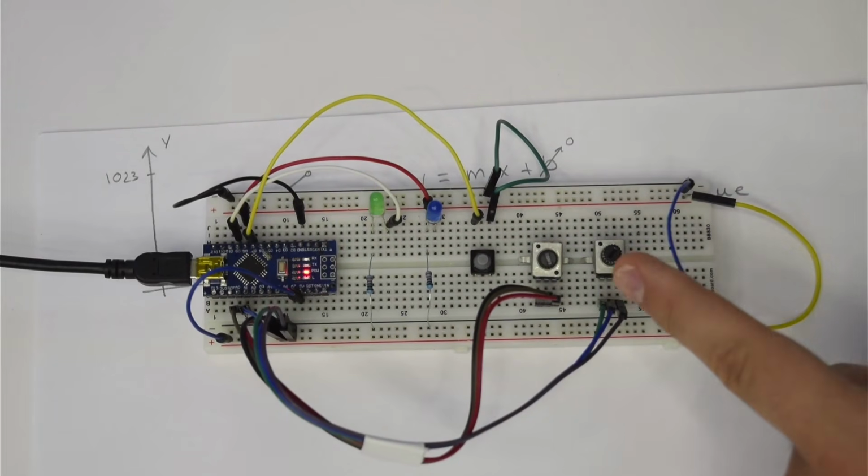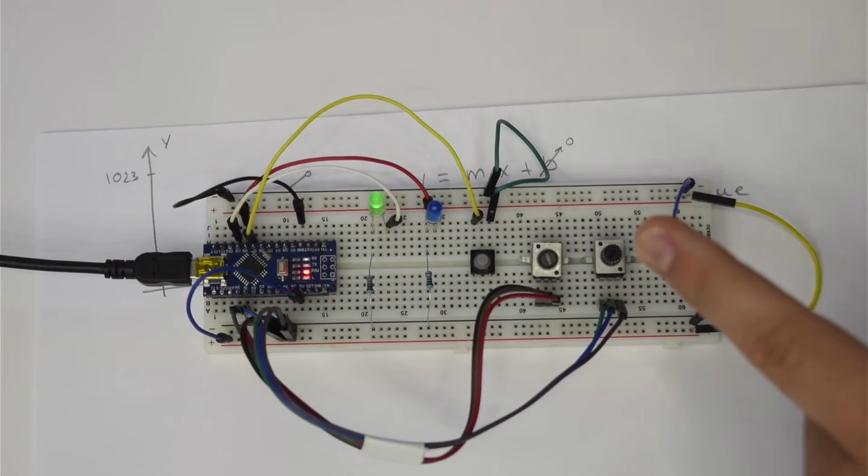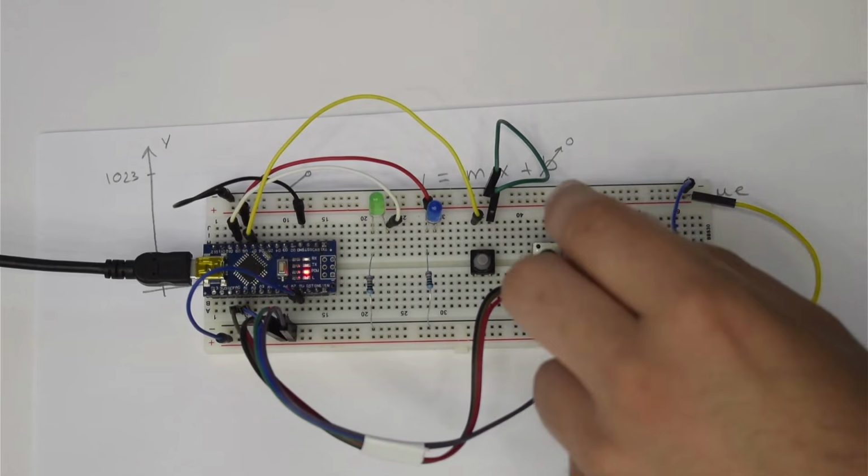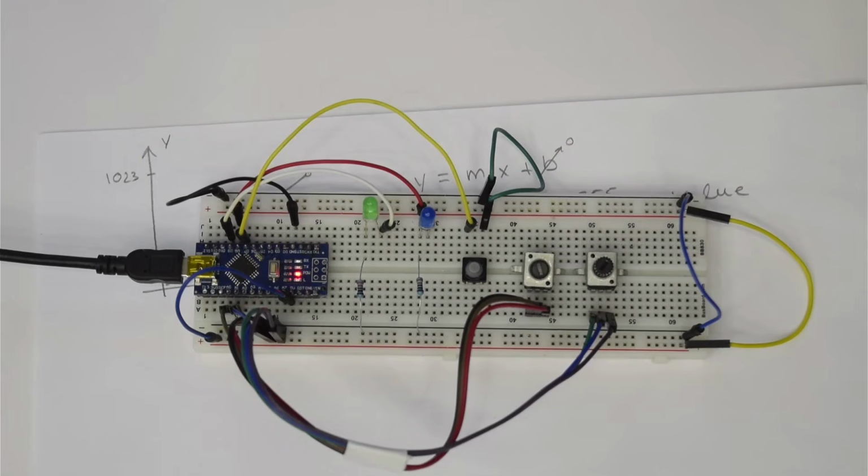Now, if you want your potentiometer to be completely turning off the LED when it's completely counterclockwise, well, we can do that with a simple clamp in our main function.